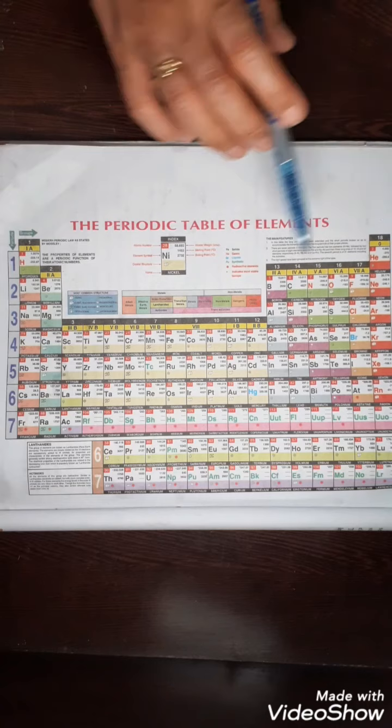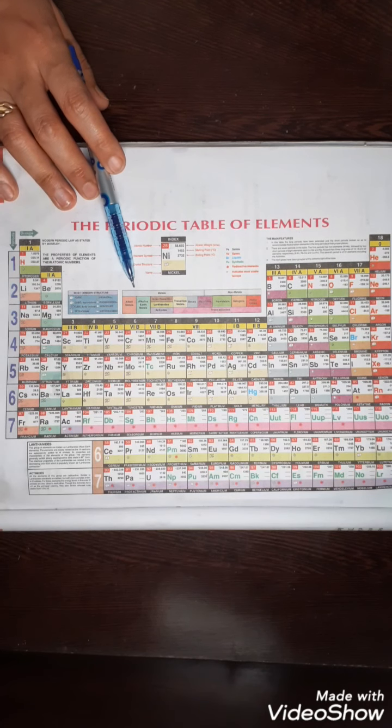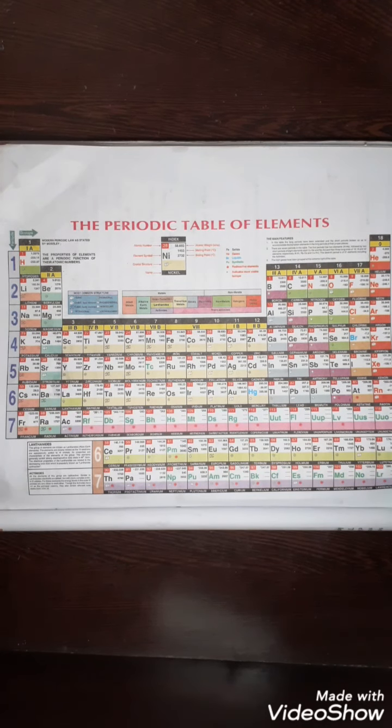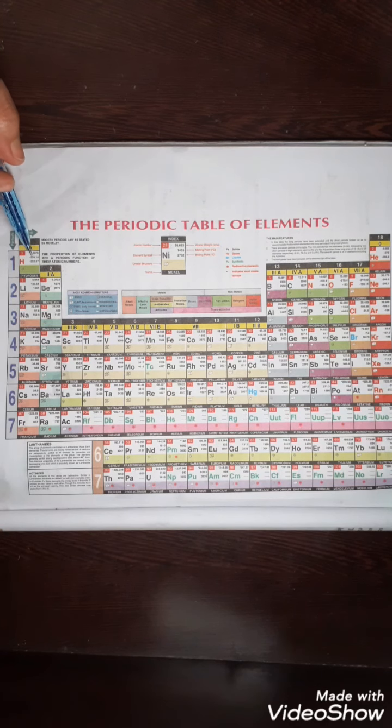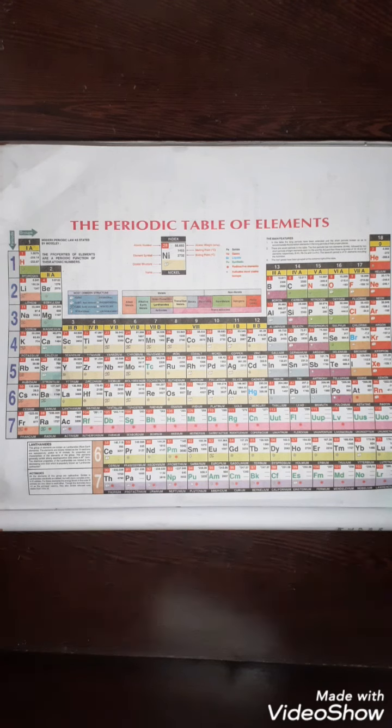So nature of the elements also is shown by the periodic table. It shows the atomic weight of each atom, the melting point as well as the boiling point. Hence, we can say the periodic table shows a lot of information about the elements.